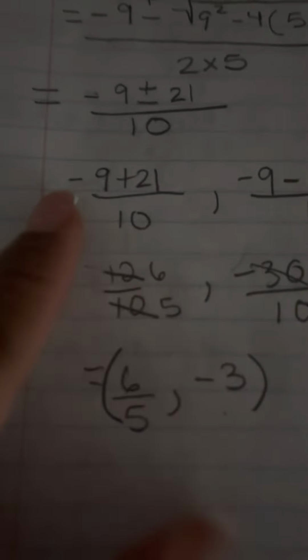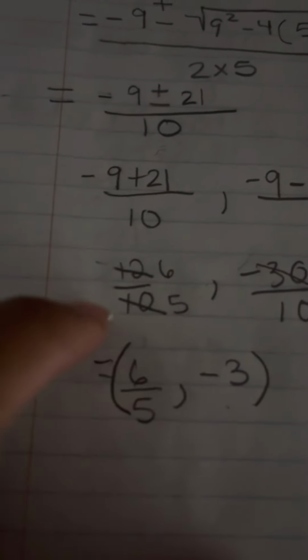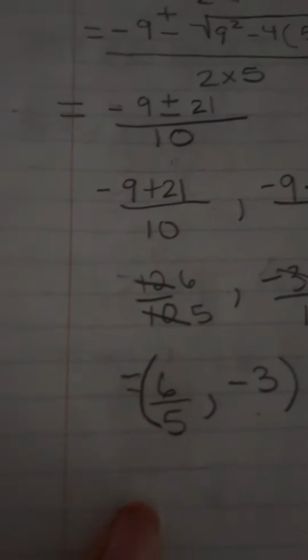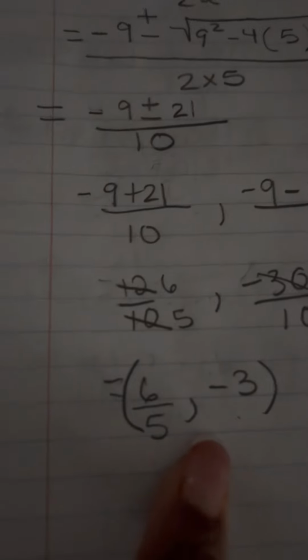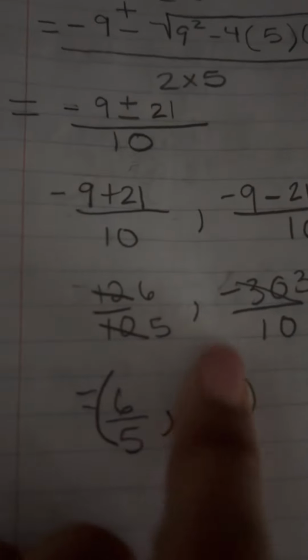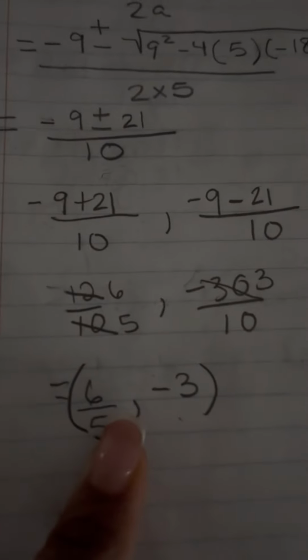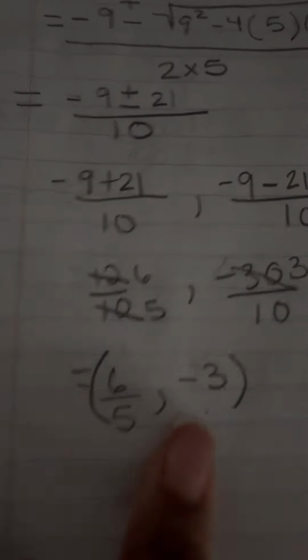And when I solve this, negative 9 plus 21 gives me 12 over 10. A negative 9 and a negative 21 gives me a negative 30 over 10. And then I said 2 divided by 12 is 6, 2 divided by 10 is 5. So now I'm left with 6/5, comma. A negative 30 divided by 10 is a negative 3. And that's how I was left with 6/5, comma, negative 3.